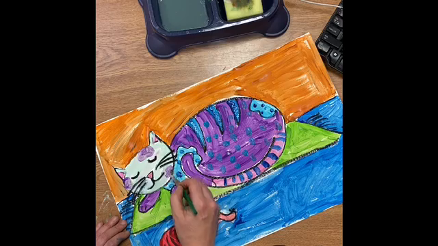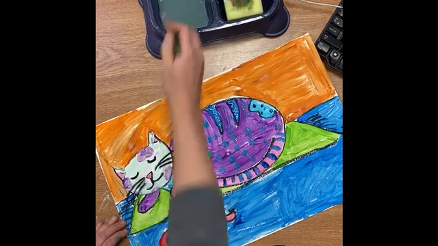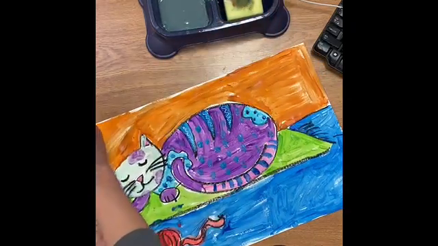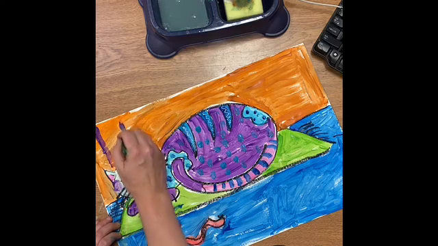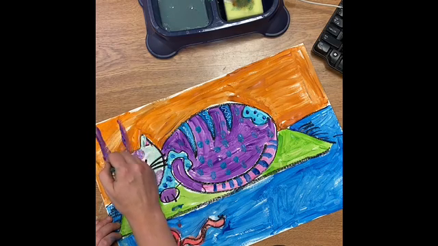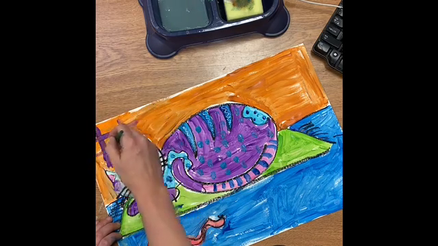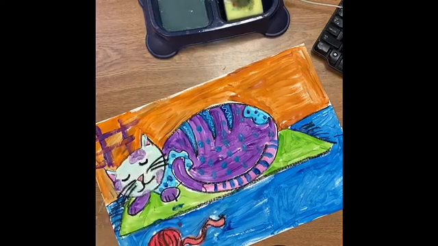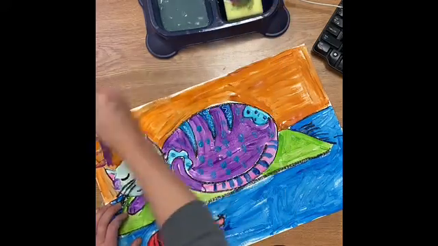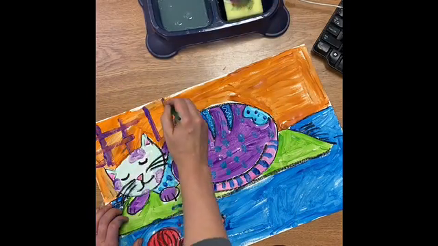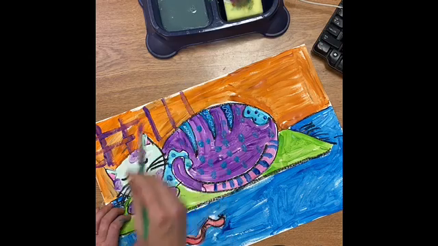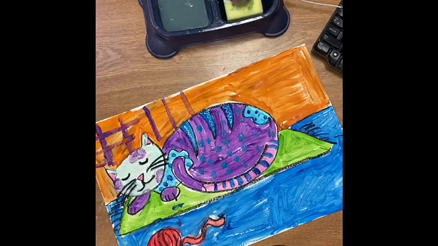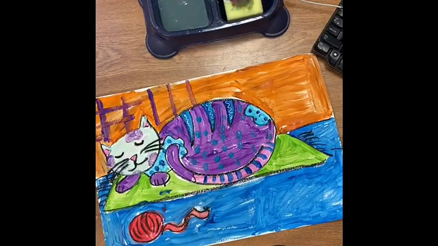Now I'm going to use some of these same techniques in the background. Maybe I will make stripes on top of my orange to make it look like wallpaper. If I make lines going the other way, this is something called cross hatching. It's a technique that artists use to create texture. I'm going to fast forward this video and add more designs and patterns so you can see how it will come together in the end.